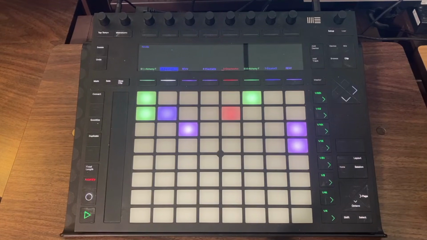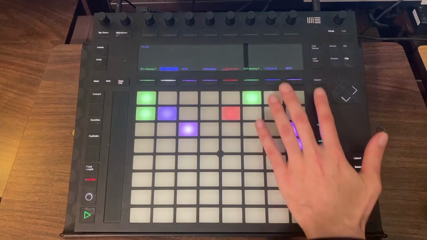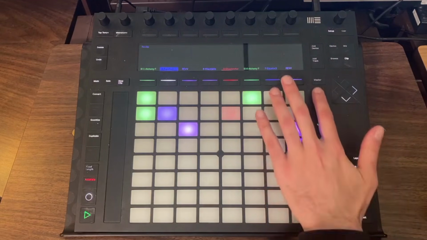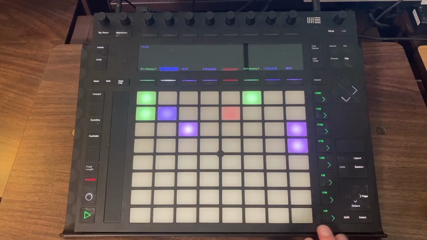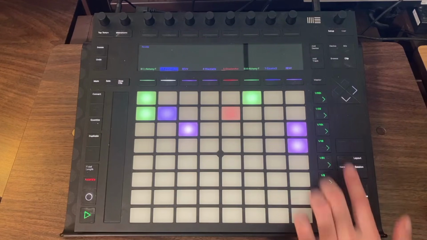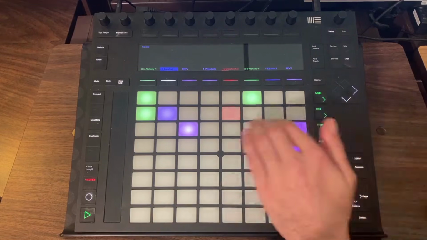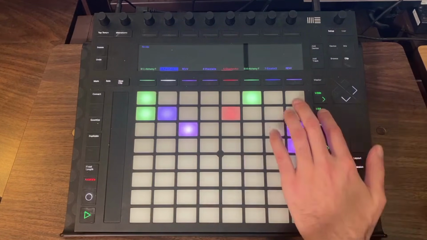Great thing that you can do with Session View is our rhythm time values here turn into scene launchers. And what a scene is basically launching multiple clips that are beside each other at the same time. So if I hit this, it'll launch every clip on this row from Ableton.